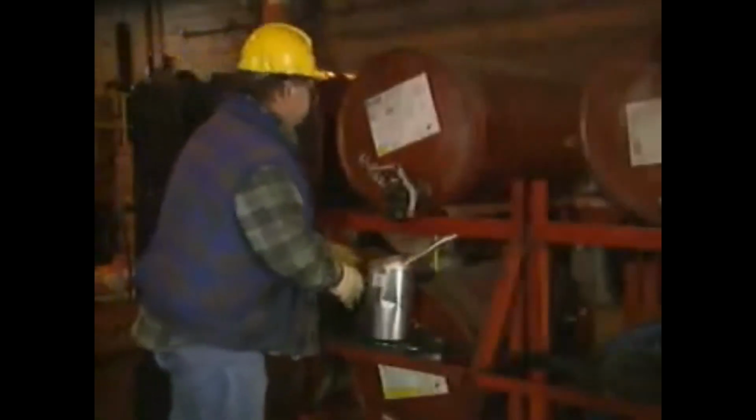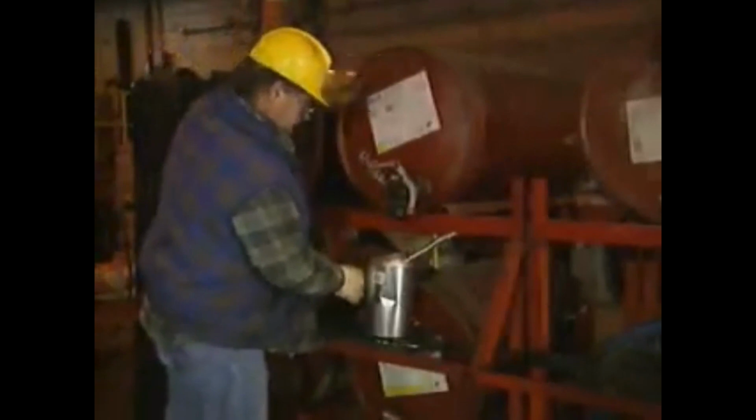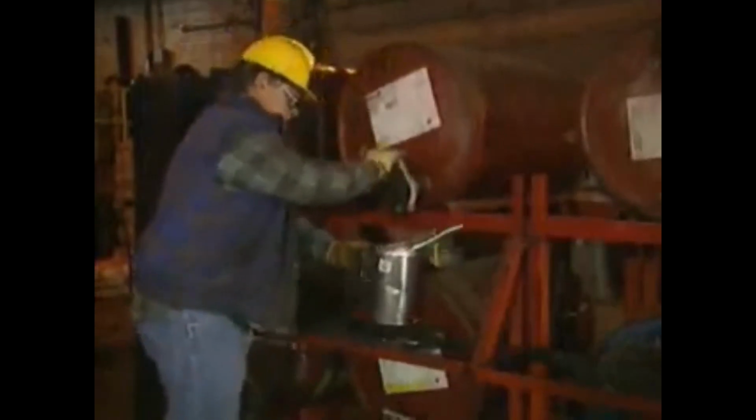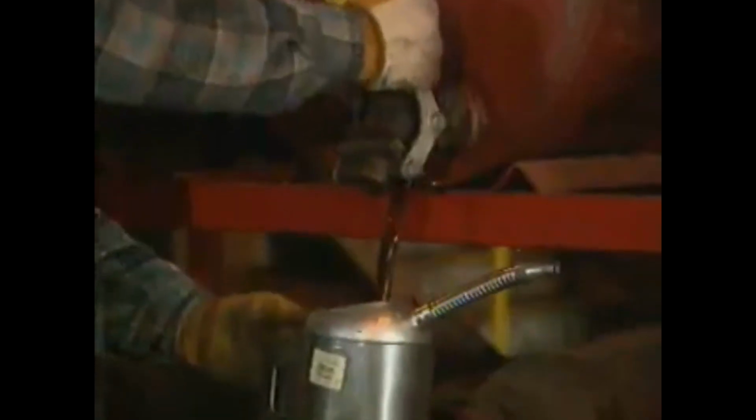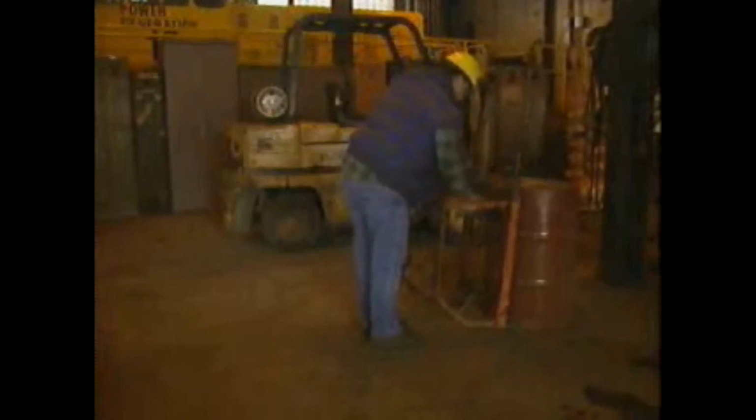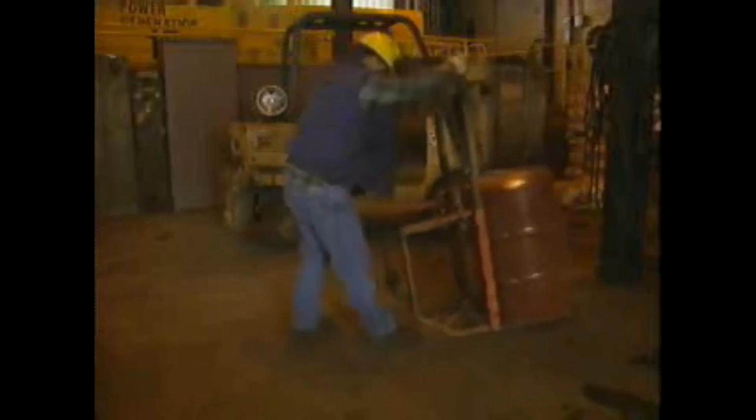Another way to dispense oil from a drum is with a spigot that has a leak-proof valve. The drum must be positioned on its side. Sometimes a drum with a spigot is placed in a rocking frame. To dispense oil from the drum, the frame is rocked forward so the drum lies on its side.